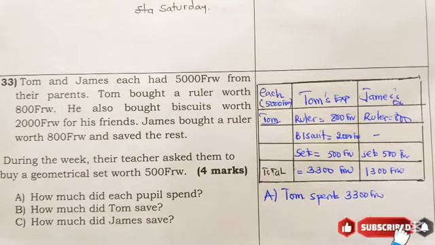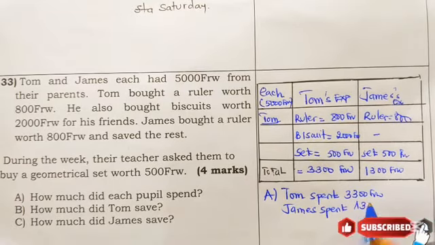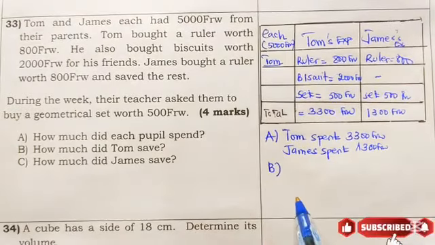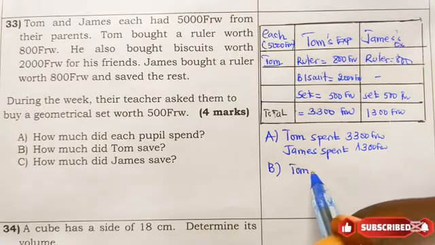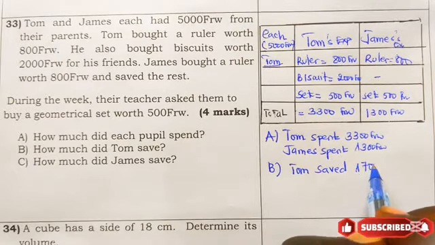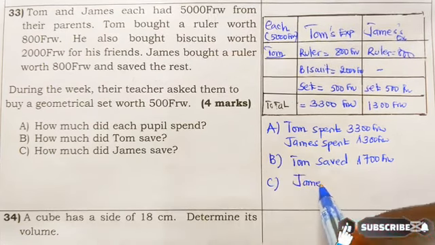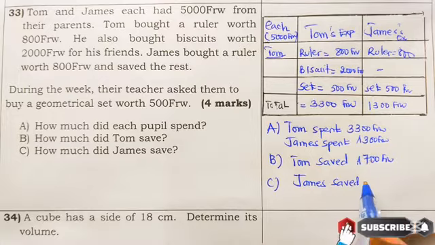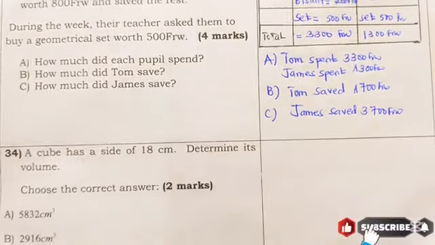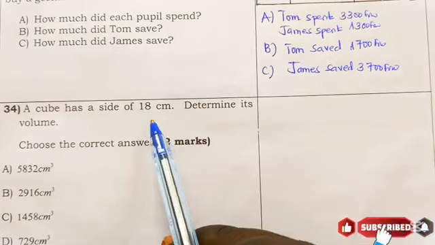So that means here in A, Tom spent 3,300 francs, whereas James spent 1,300 francs. Whereas in B, what did Tom save? Tom saved 5,000 minus this one, and we shall get 1,700 francs. Whereas here James saved 3,700 francs, right? Then we can move on to this question, which is: a cube has a side of 18 centimeters, determine its volume.